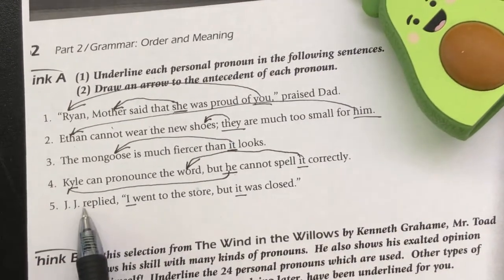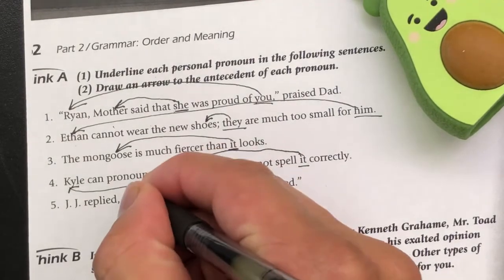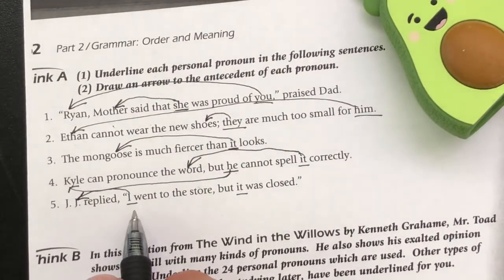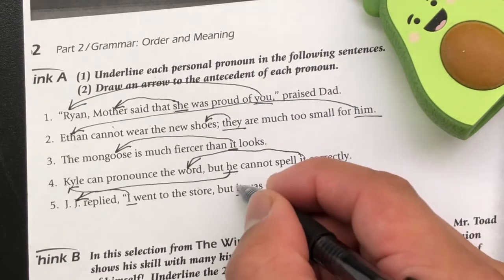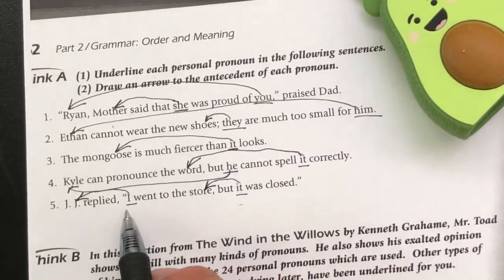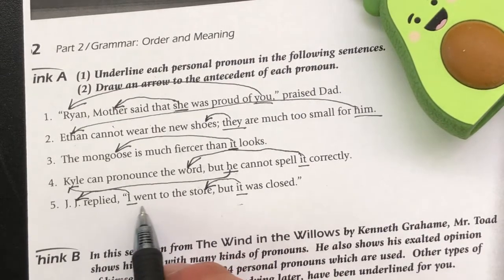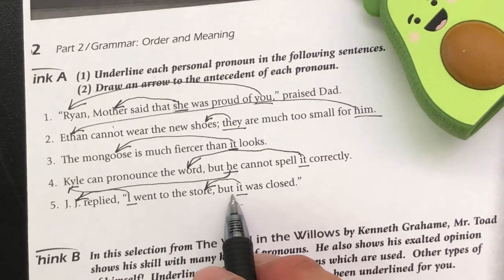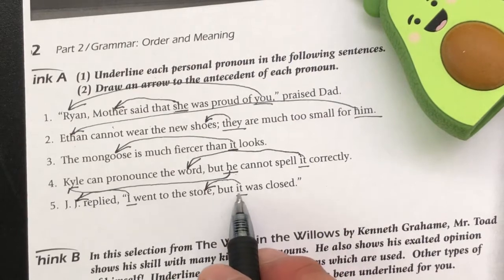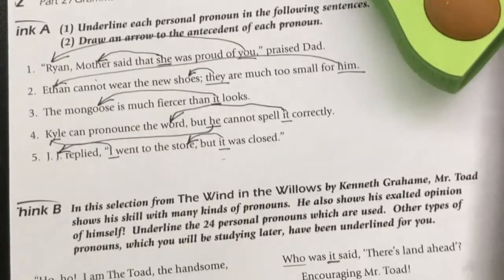Next, JJ replied, I went to the store, but it was closed. Okay, so I references back to JJ. So JJ is the antecedent to I, and then it is the antecedent to store, okay? Same thing. So you could say JJ, if he's talking in the third person, JJ went to the store, but the store, okay, was closed. You see how the pronoun it is standing in the place of store. All right, next for Think B, we have a fun little story.